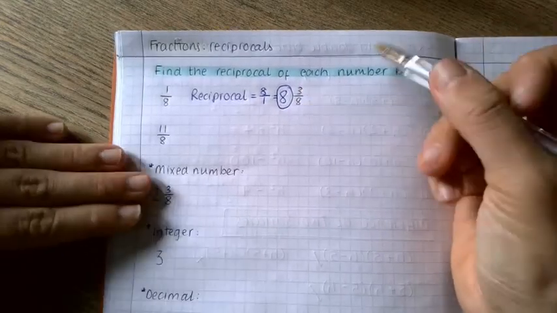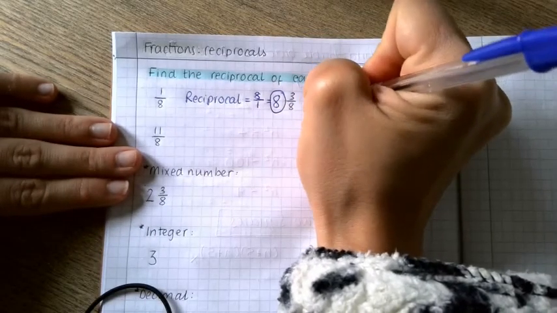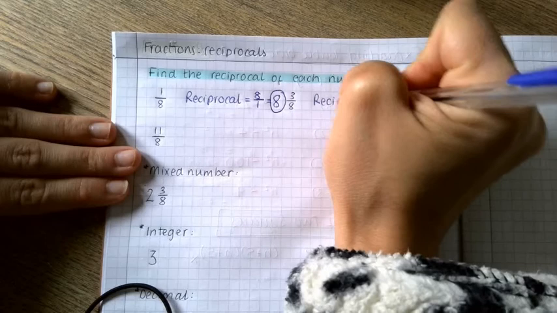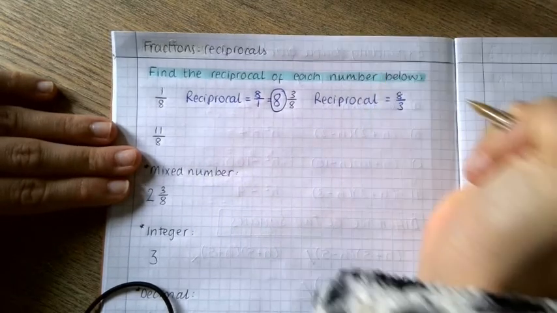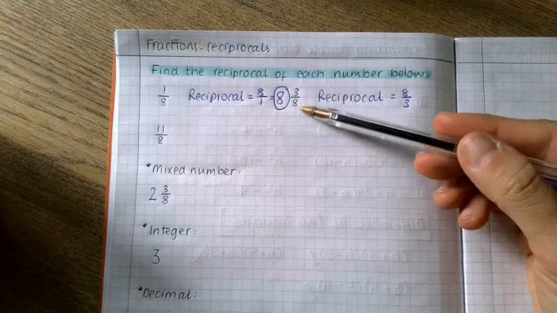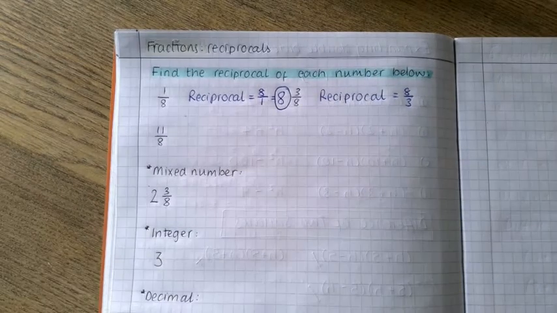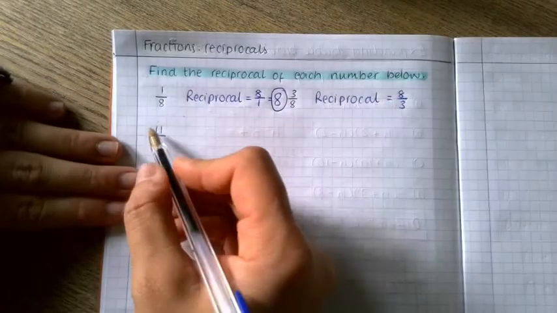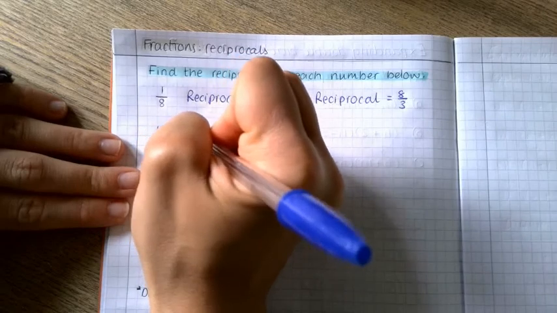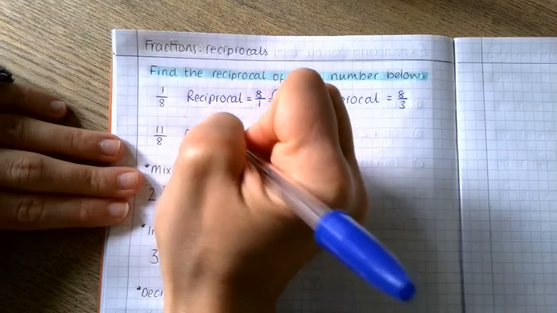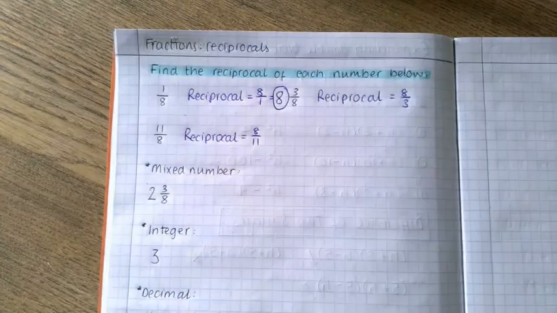So for 3/8, it's actually going to be even easier. The reciprocal of 3/8 is going to be 8/3. I've just switched my numerator and denominator around. And for 11/8, even though this is an improper fraction, it's exactly the same thing. We're just going to switch the position of the numerator and denominator.